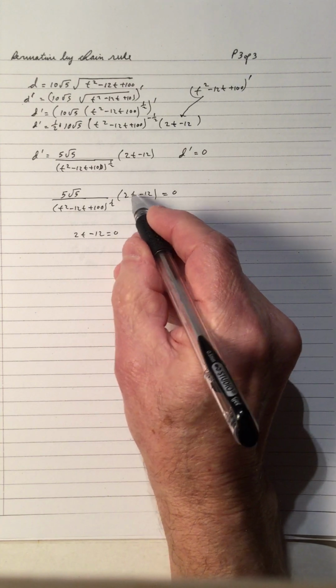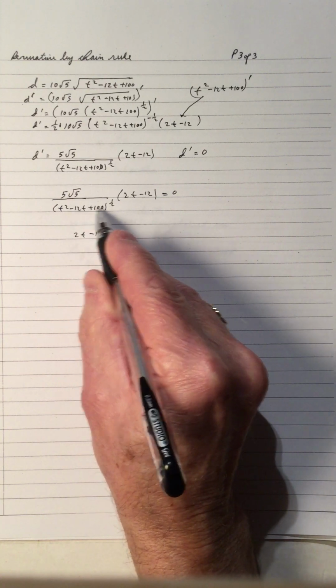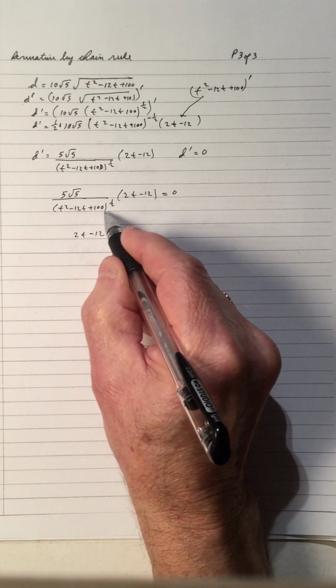Another way is to multiply by the LCD, this trinomial here to the half power.